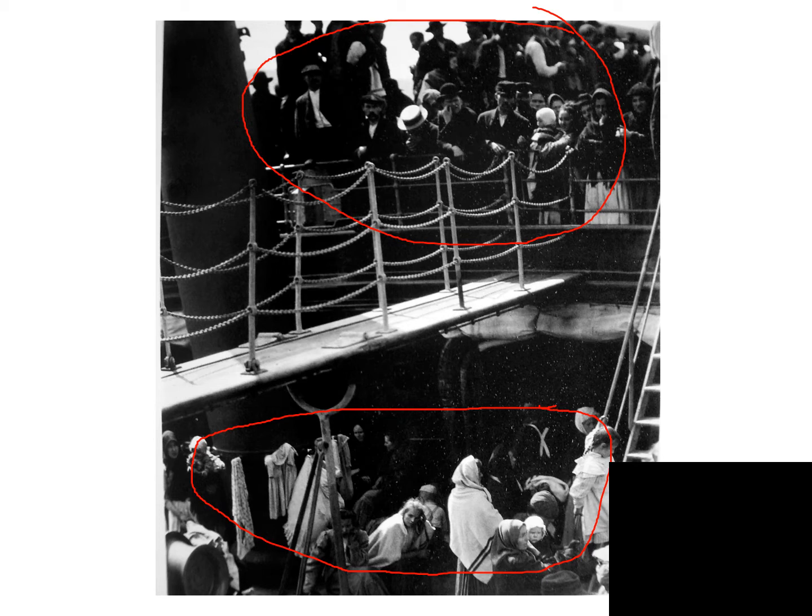But what Stieglitz was so proud of was the composition of the picture, with diagonal lines, with repeating vertical lines, with ovals here, with the X of the suspenders here.